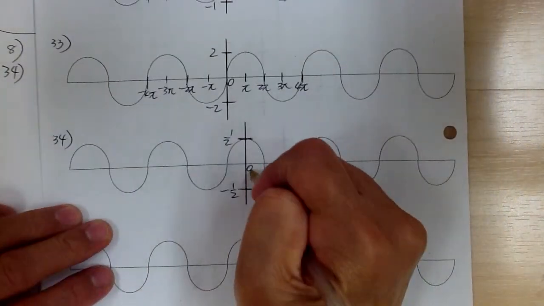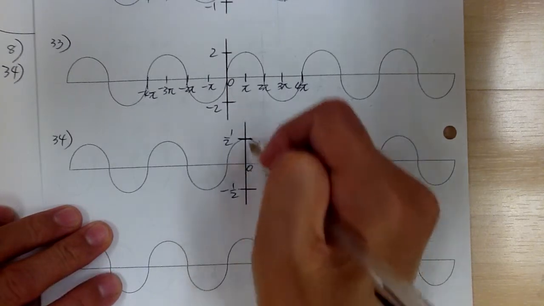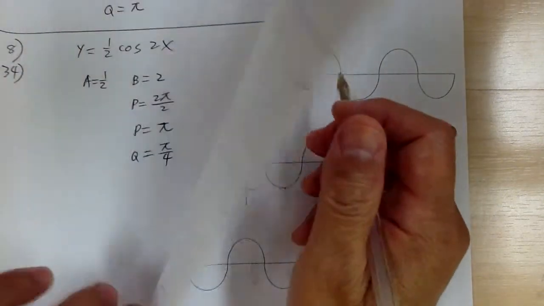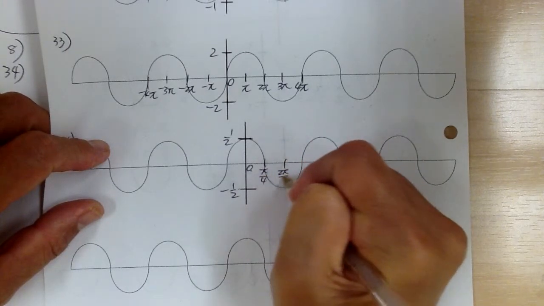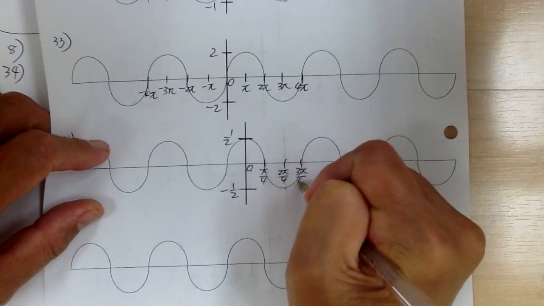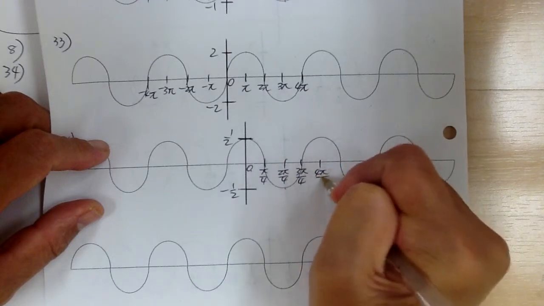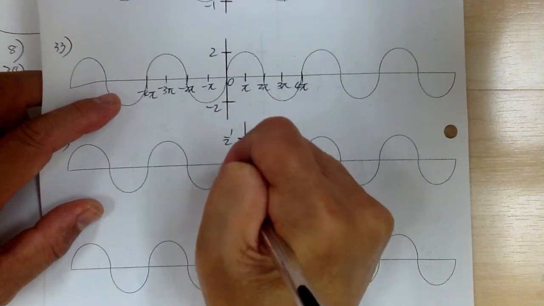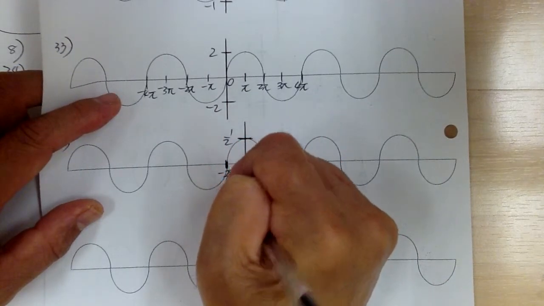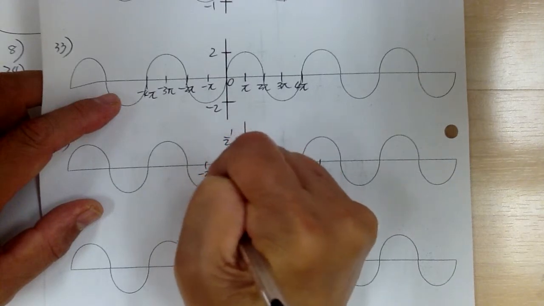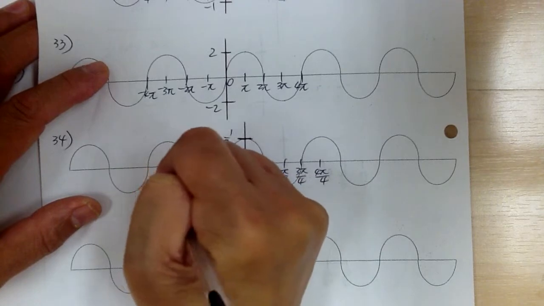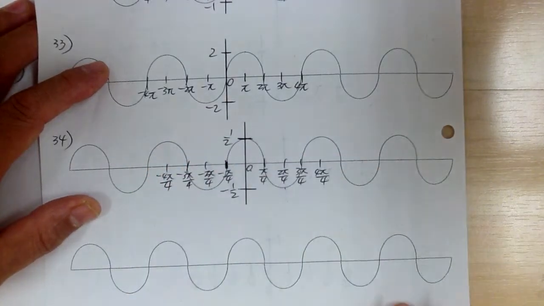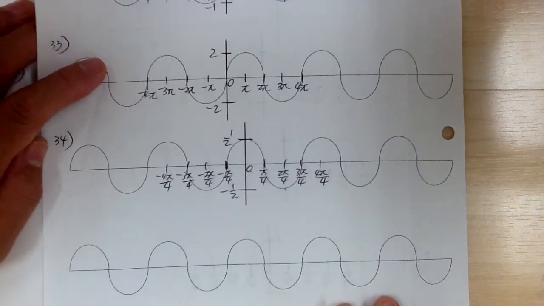So notice this 0 is used for both vertical and horizontal. So this would be pi over 4, 2 pi over 4, 3 pi over 4, 4 pi over 4. And in the negative direction would be -pi over 4, -2 pi over 4, -3 pi over 4, and -4 pi over 4. Okay, and that's it for number 34.